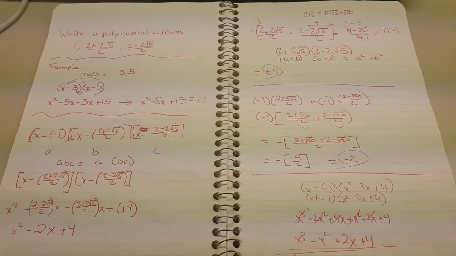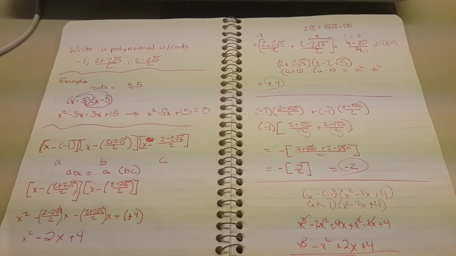There you go, screenshot heaven. Oh, look at that glorious screenshot.